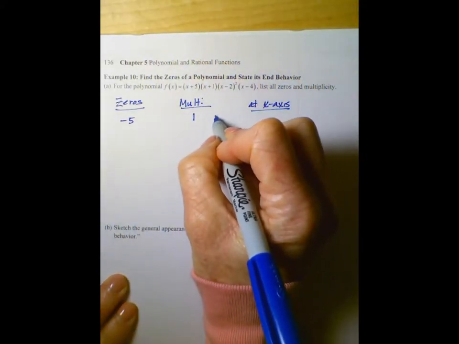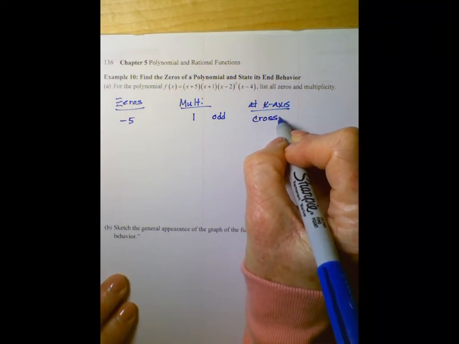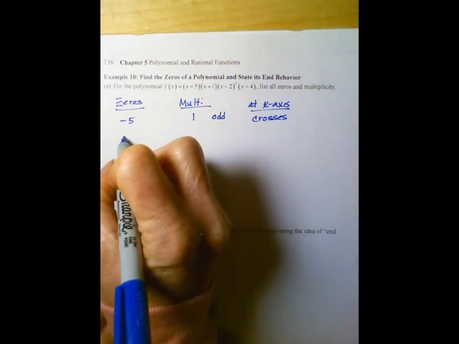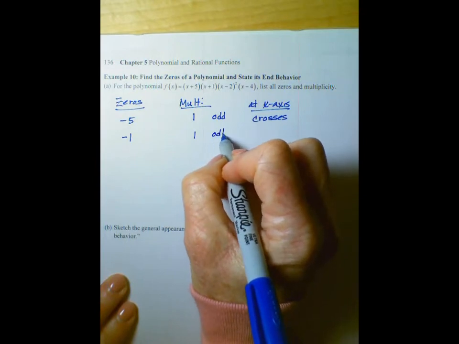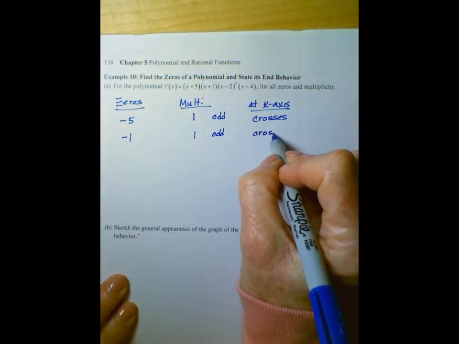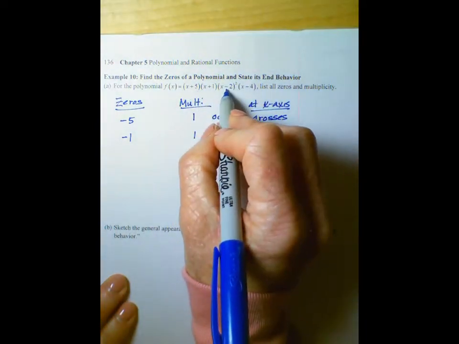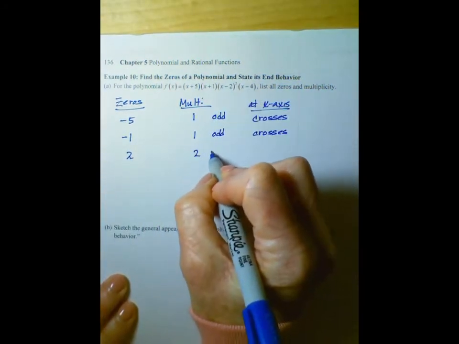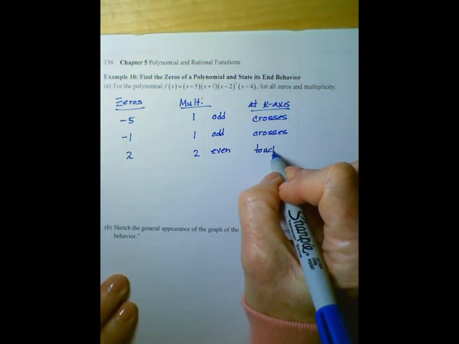That is, I'm going to make a note, an odd number. So at the x-axis, what does it do? Crosses, right? Odd means crosses. The next one is negative 1 because our factor is x plus 1. Multiplicity again is 1. That is odd, and I know odd means that the graph crosses the x-axis. Okay, the next one is x minus 2, so the zero is 2. It has a multiplicity of 2. That's an even number, and therefore we know that it touches at 2.